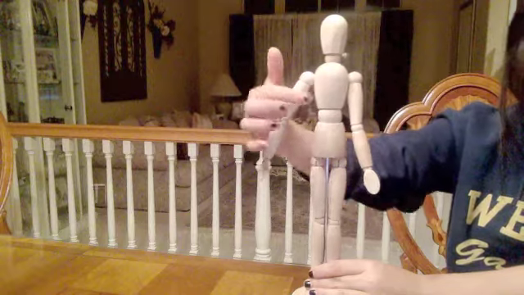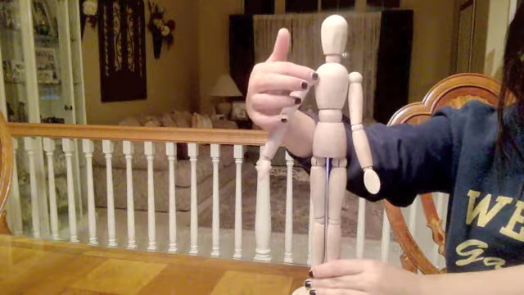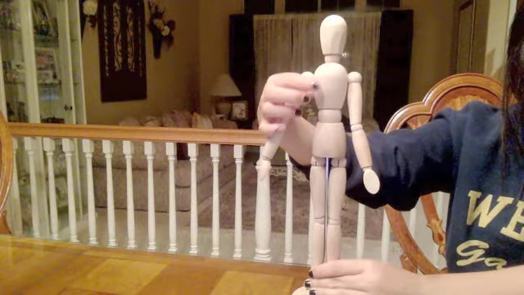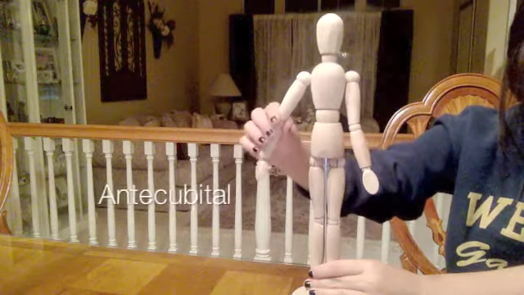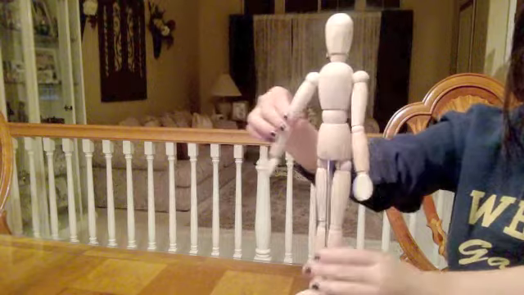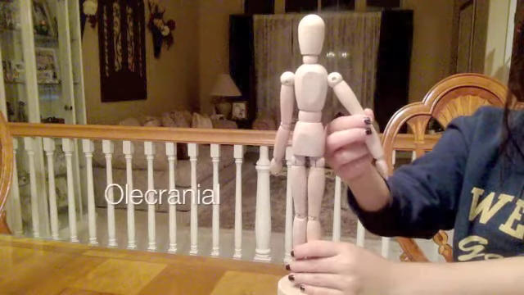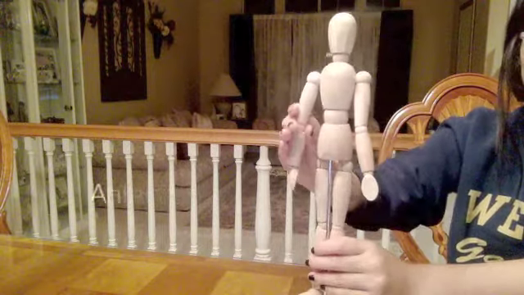The thoracic is the chest because the lungs are in your thoracic cavity. The mammary is the breast of mama. The brachial is the arm. The antecubital is the front elbow because anti means front and your elbow is a cube. The olecranial is the back elbow. The antebrachial is the forearm.